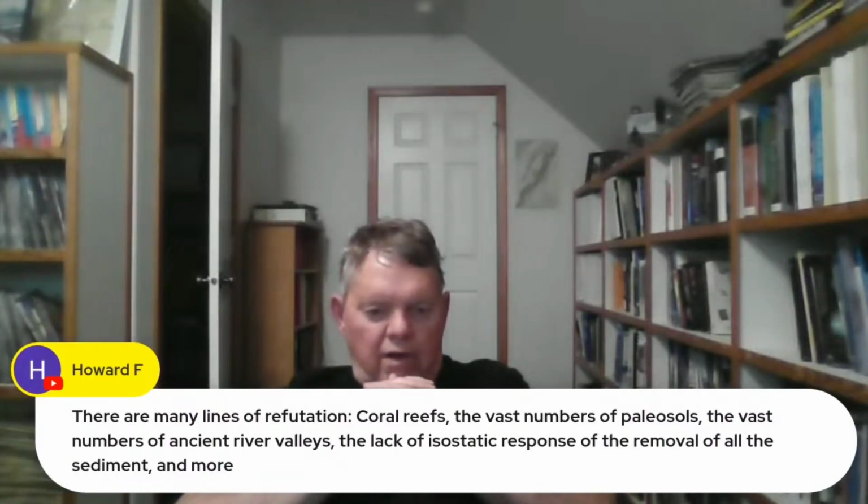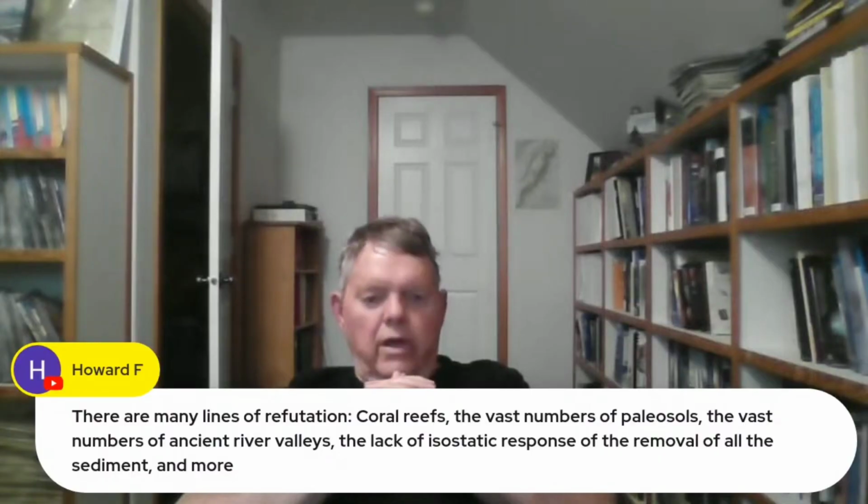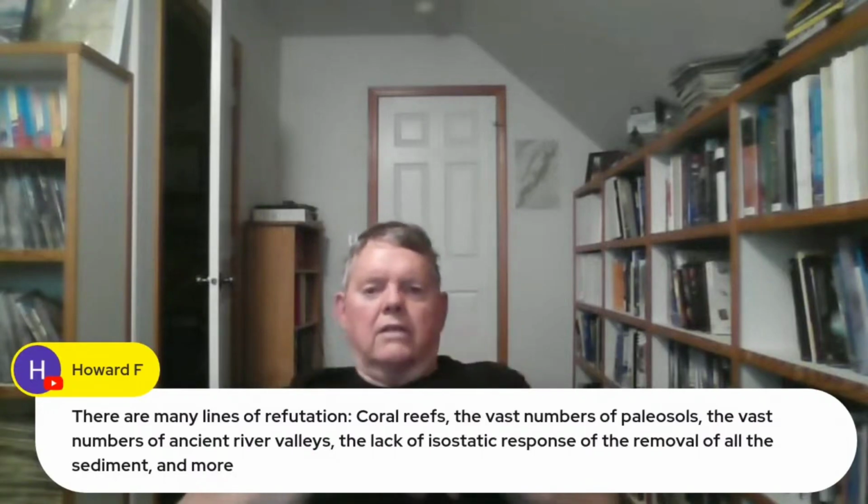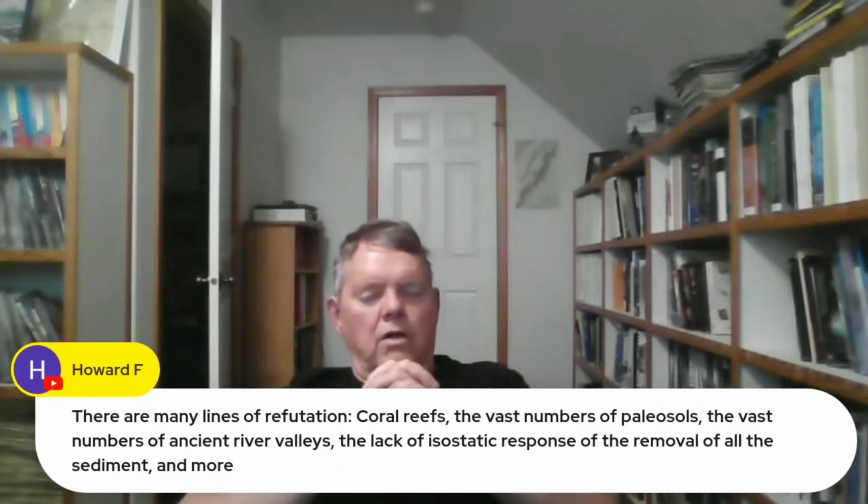And the lack of isostatic response to the removal of all the sediments. Well, yeah, I'm sure there's isostasy, but you had non-isostatic tectonics going on too.